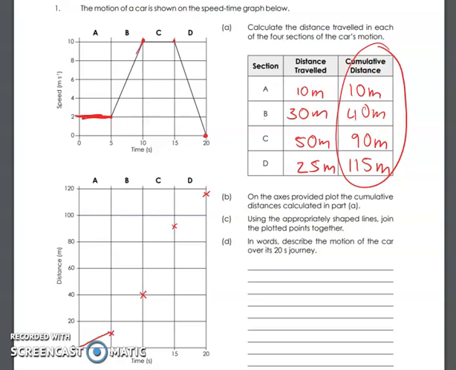Then section B, on the speed time graph, we have an upward sloping line. Now remember, those upward sloping lines on a speed time graph mean acceleration. So we need to show that on the distance time graph.